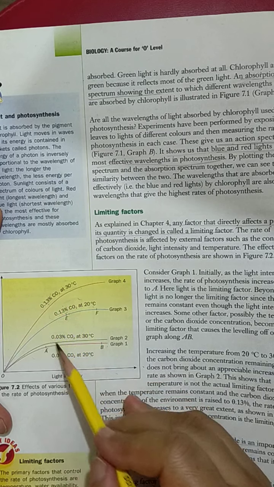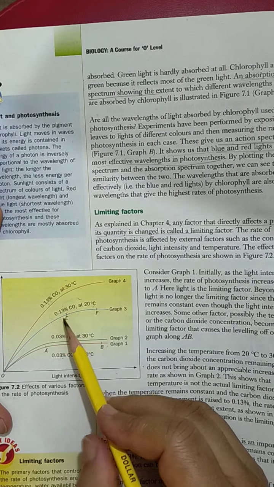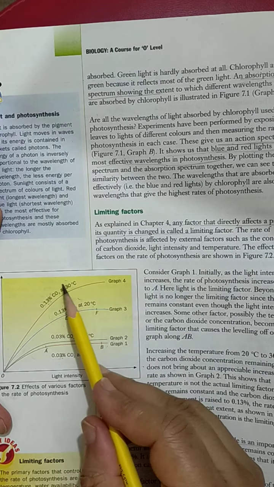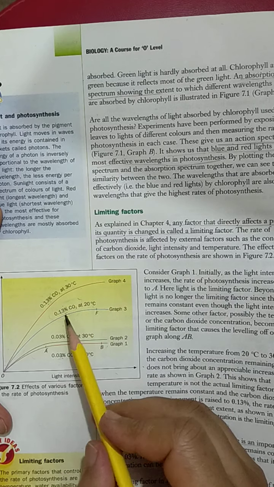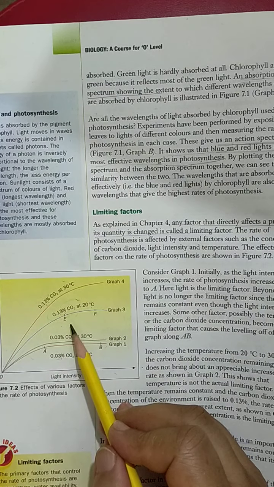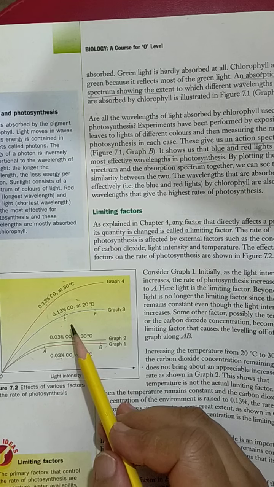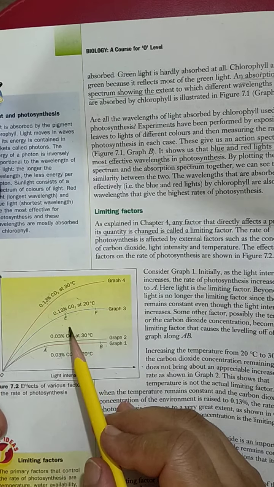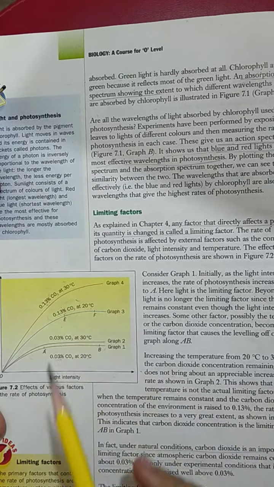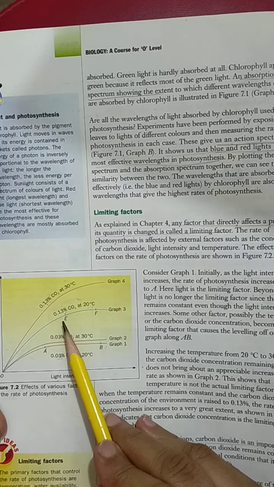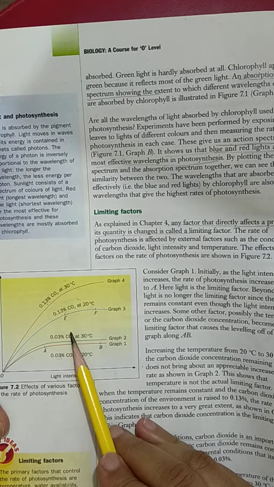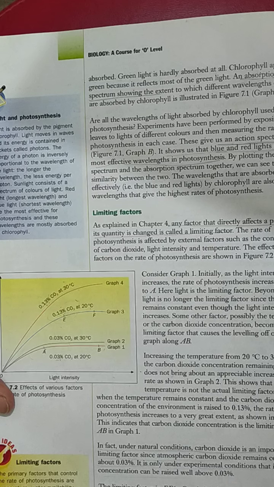This change is only possible in laboratory conditions, where we can create an environment with more carbon dioxide. So in this way scientists just wanted to prove that in different conditions, different factors can act as a limiting factor.